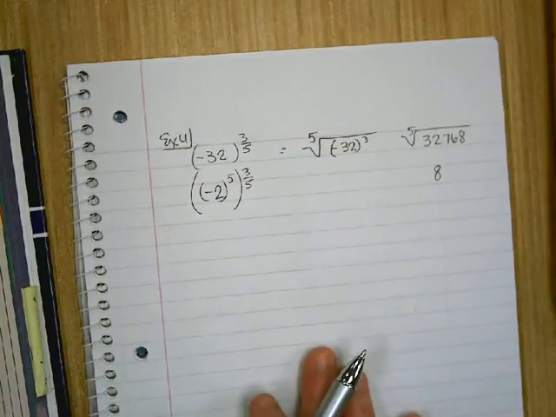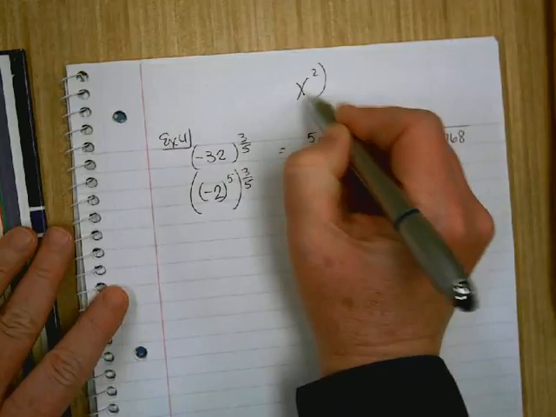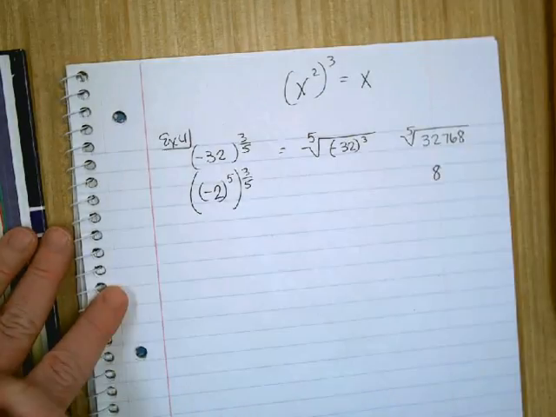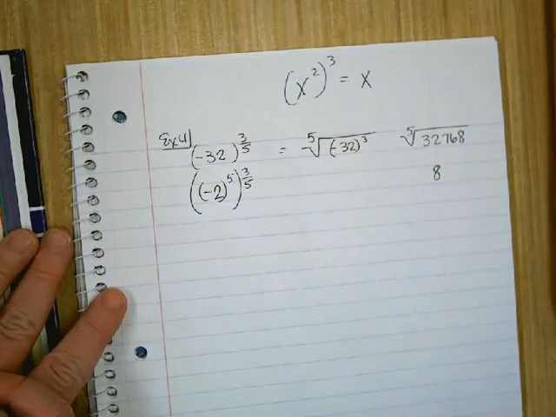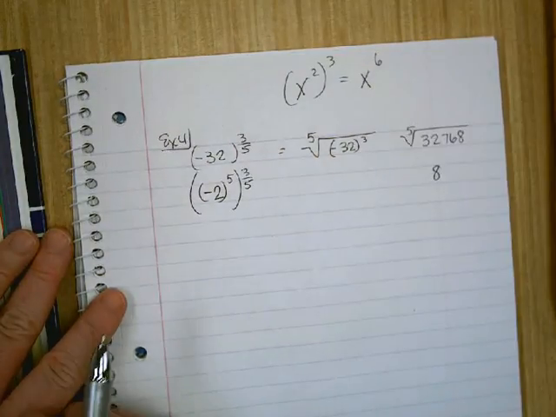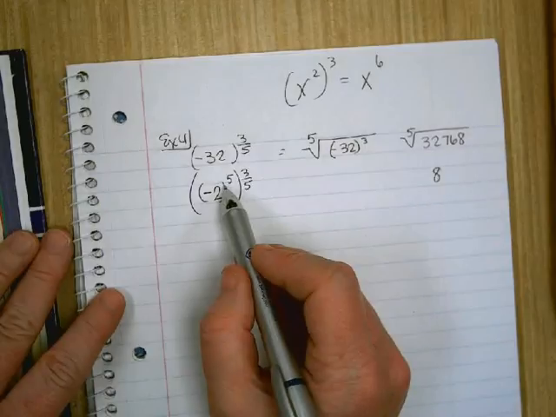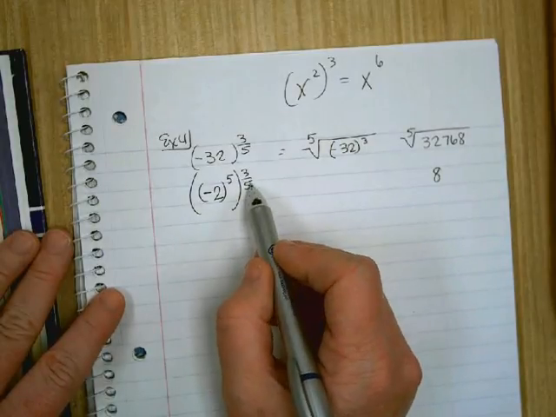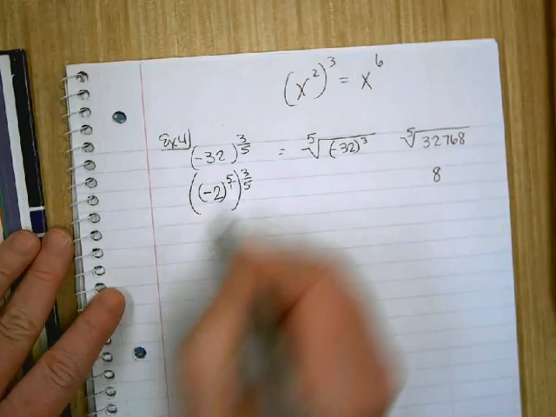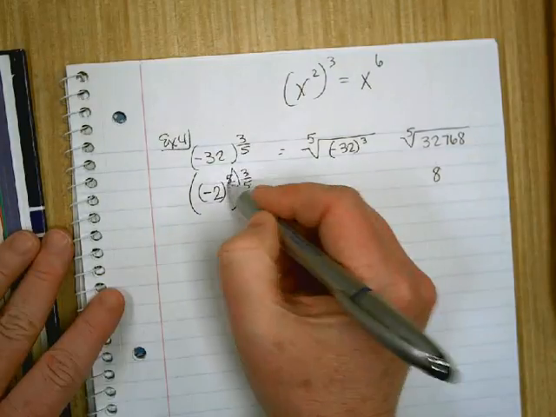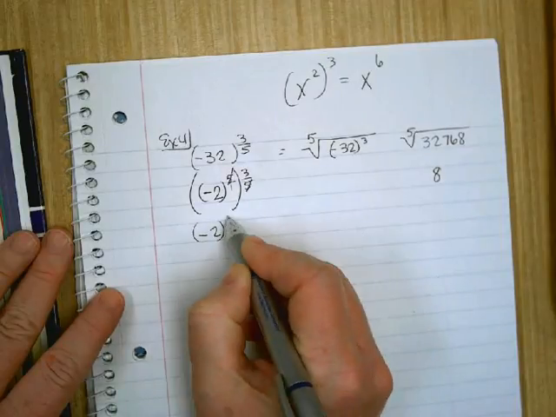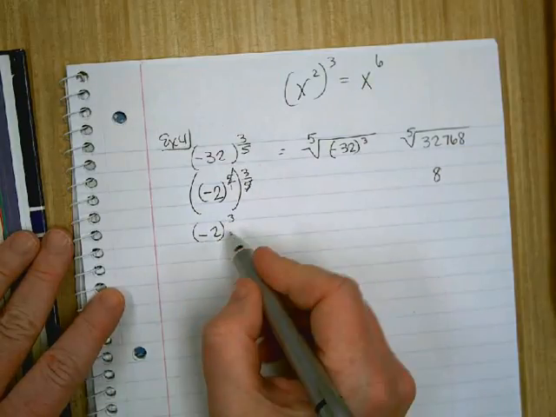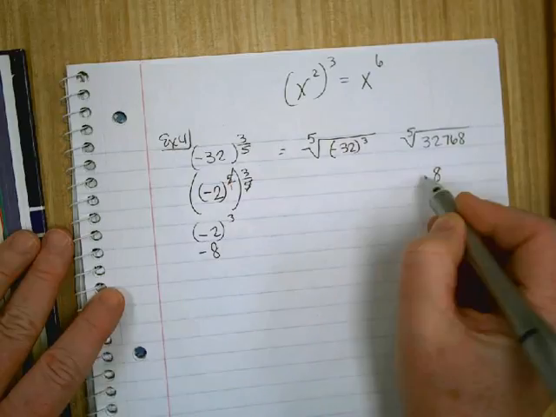Let's just say we had x squared cubed. What would that really be, guys? You multiply them. You get x to the 6th. So we're going to do the same thing here. We're going to multiply those exponents. Well, if you multiply 5 times 3/5, what do you get? Five over 1 times 3 over 5. Your 5s are going to cancel, and you're going to get negative 2 cubed, which is what? Negative 8.